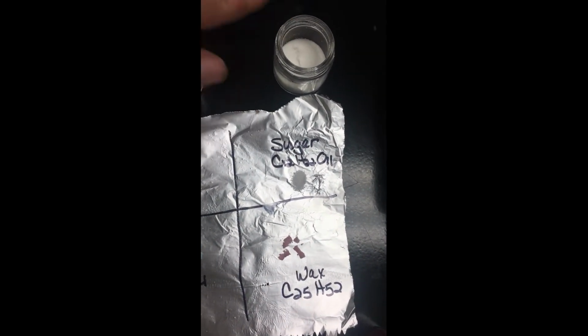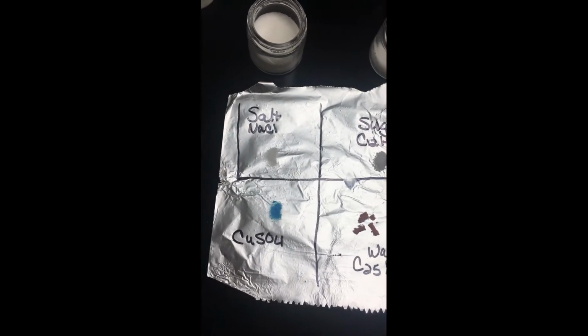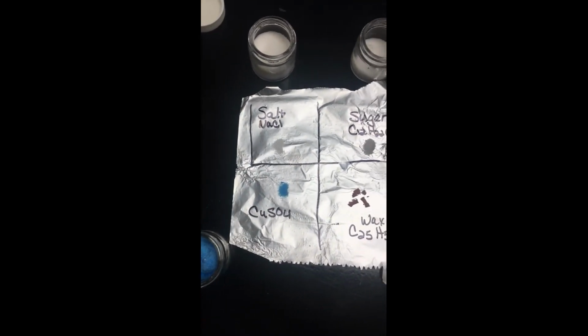In this lab, ionic and covalent properties, we're going to use the difference in properties between ionic compounds and covalent compounds to determine which is which. So our four substances are salt. This is table salt. It's white crystals. Our sugar, also white crystals. We have copper sulfate, blue crystals, and wax, paraffin wax, which I just scraped off a candle.